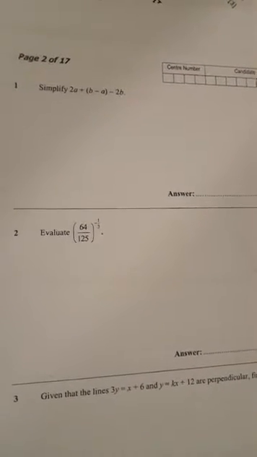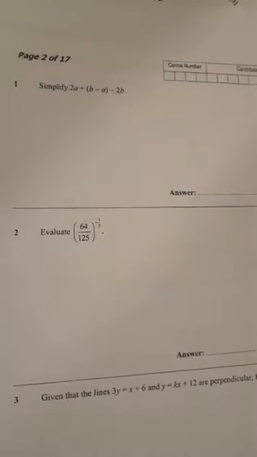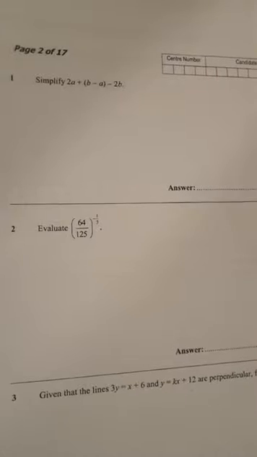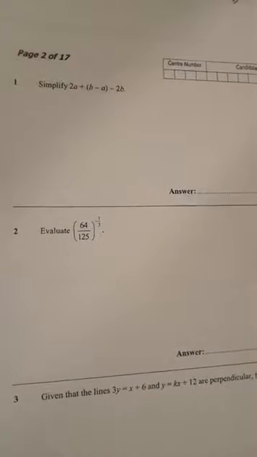This is GCE 2020 paper 1. Let's start the business.